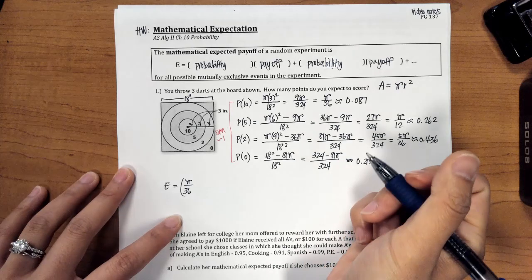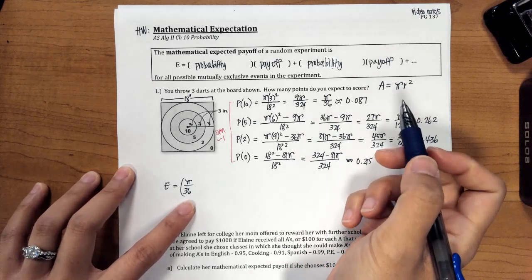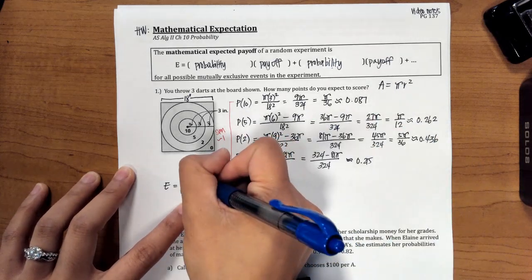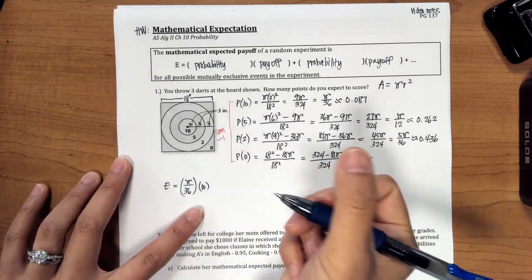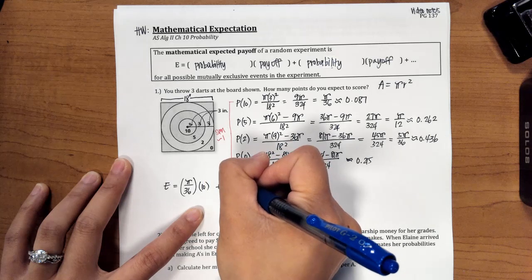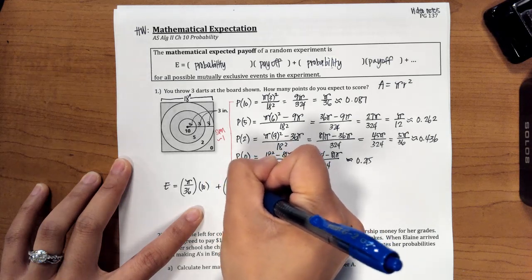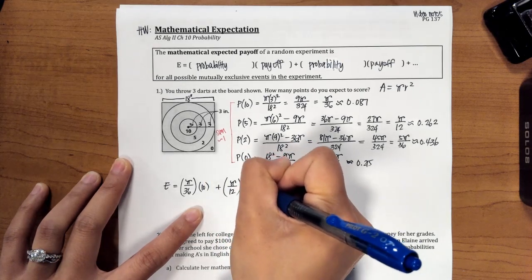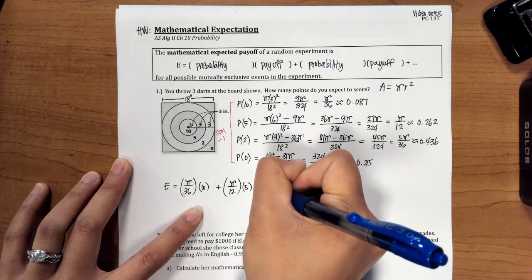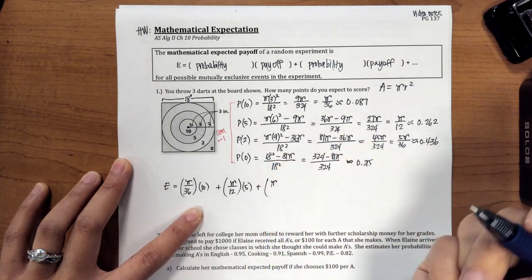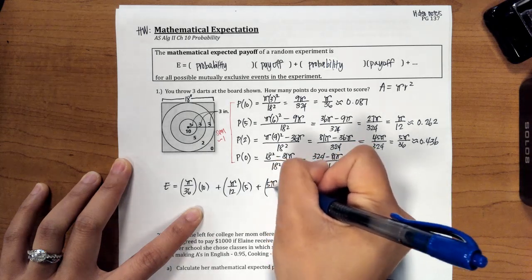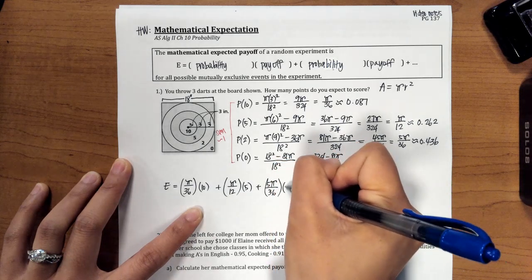So the chance of me getting my payoff for 10 points is pi over 36 times 10 points. Then I'm going to add pi over 12 times 5 points, so there's that chance of me getting 5 points. And then 5 pi over 36 for 2 points.